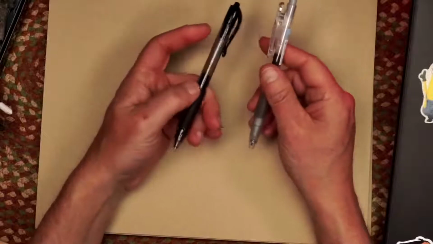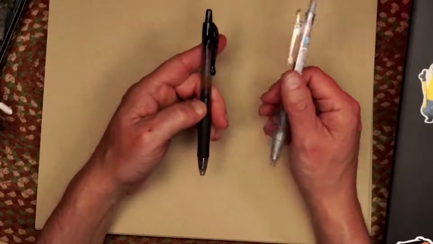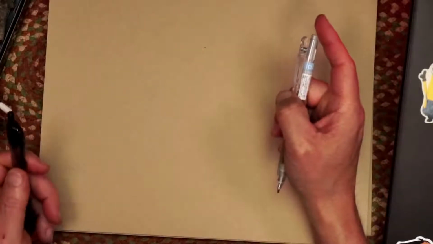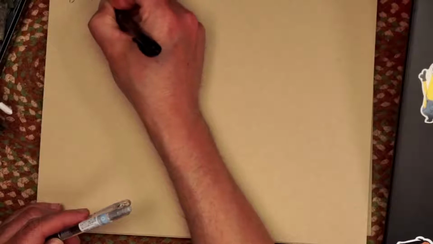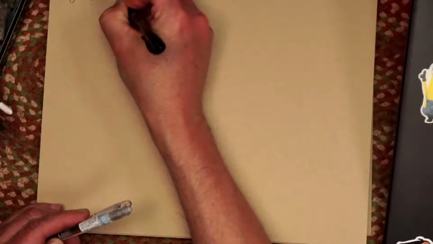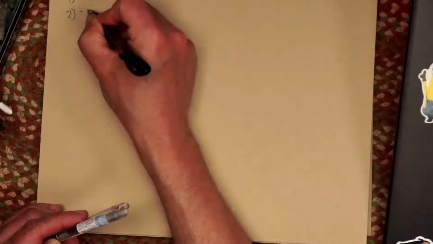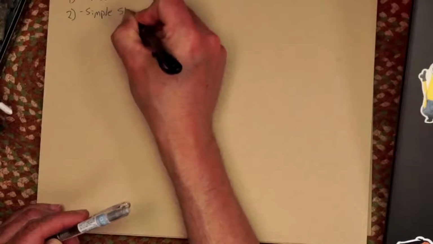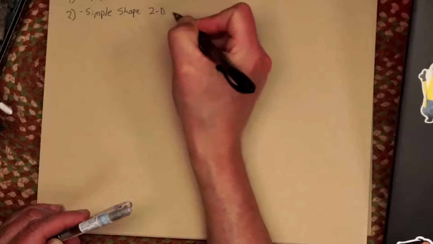So again, I like to use a couple of things. It doesn't matter what you're using, but something a little lighter and then something a little bit darker. And so first off, we're going to do movement. Second, simple shapes in 2-dimension.